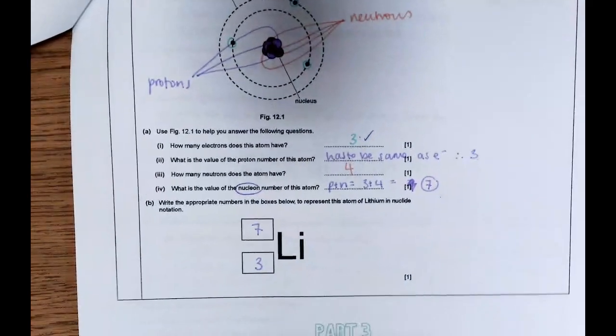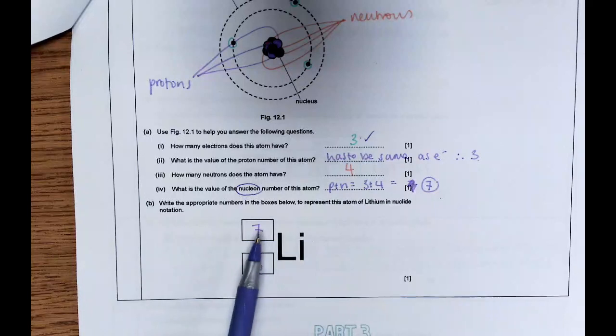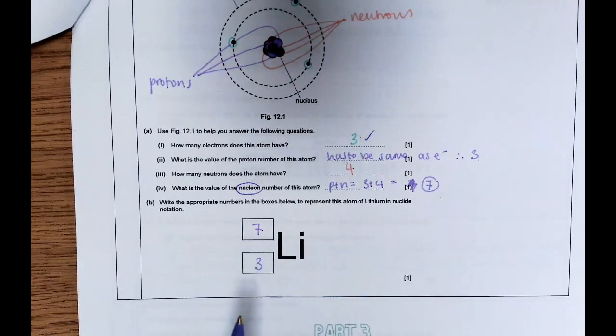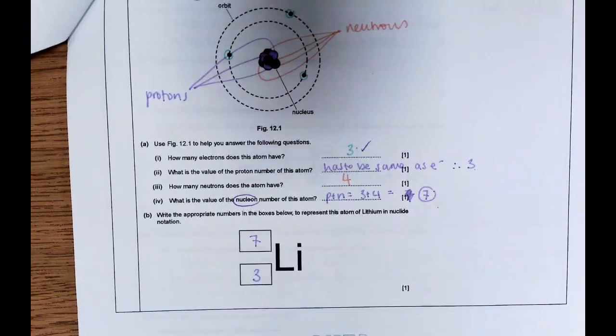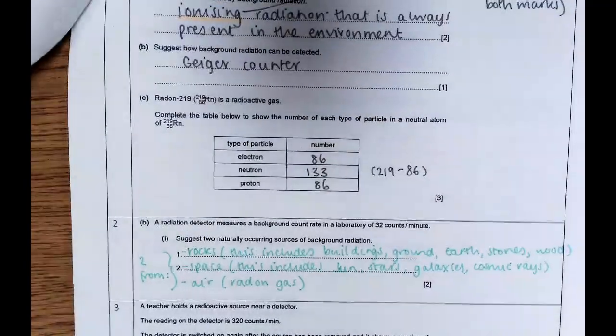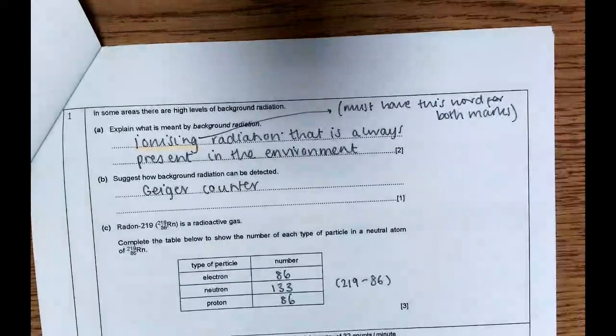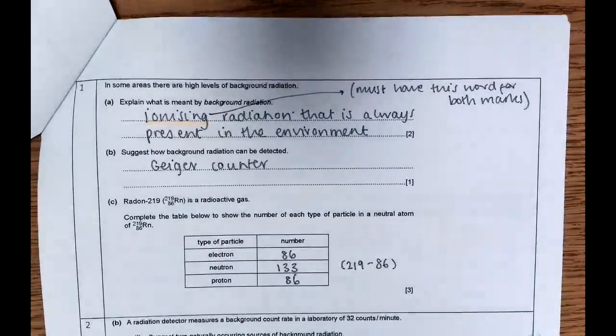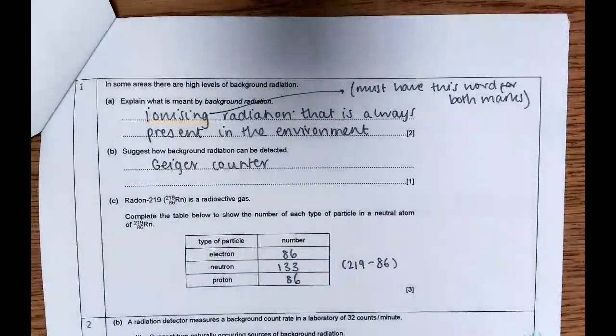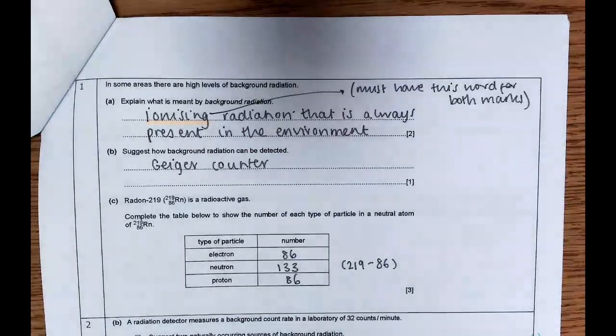And then you're just showing that you know that the top number is protons plus neutrons and the bottom number is protons only. Part 3, question 1. So this is about ionizing radiation. So in some areas there are high levels of background radiation. Explain what is meant by background radiation.